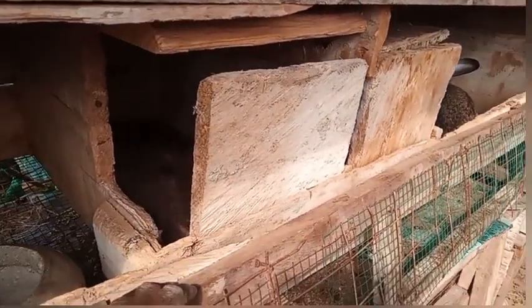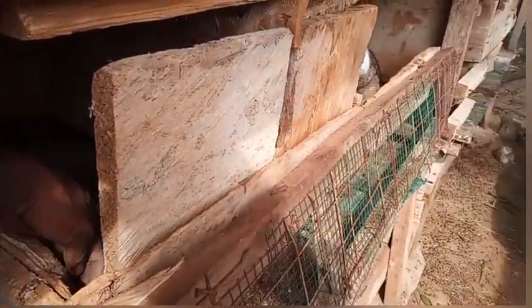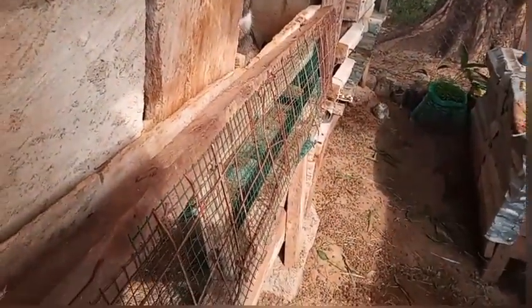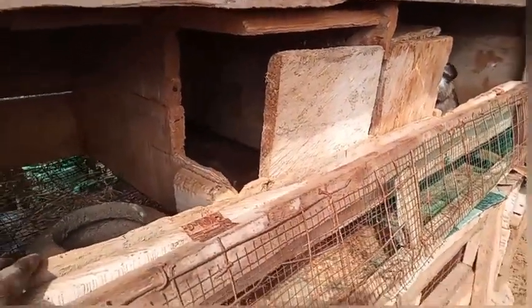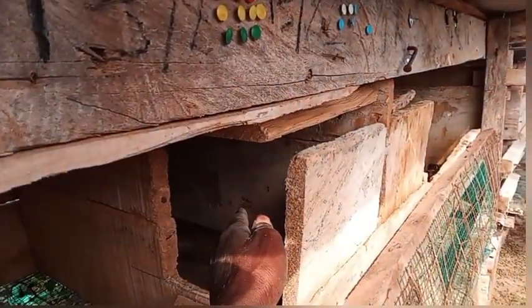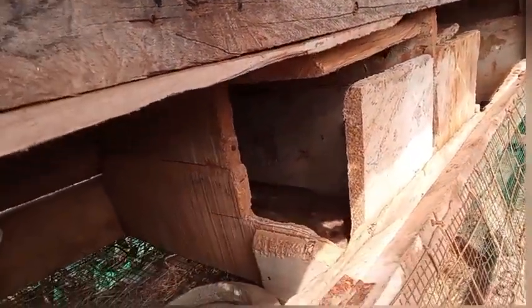Yes, I've closed it. There are nails here that lock it up. So it's very secure. So now this is the entrance. The rabbit can hop inside. All right. And it can also decide to lie on top.